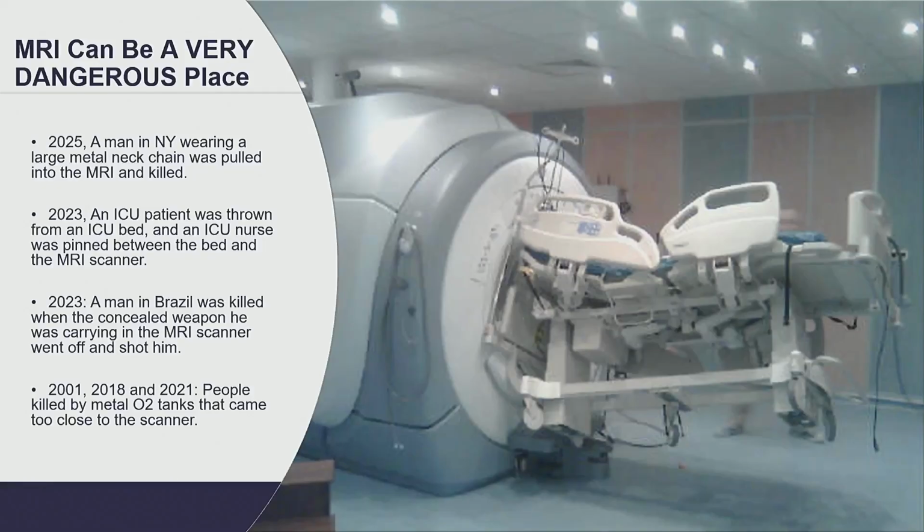A couple years ago, a patient was on an ICU bed. The ICU bed was brought into the scan room. The bed was sucked into the machine, the patient was thrown from the machine, and the nurse was pinned between the bed and the scanner.